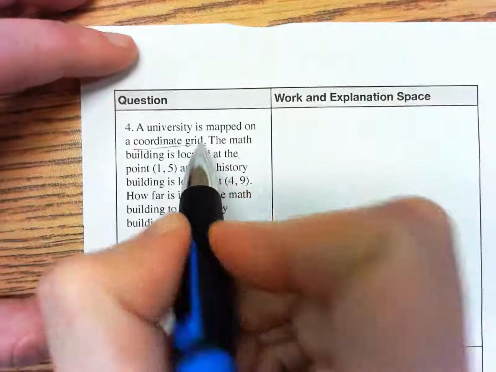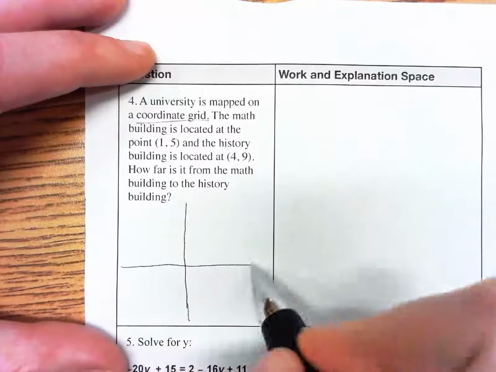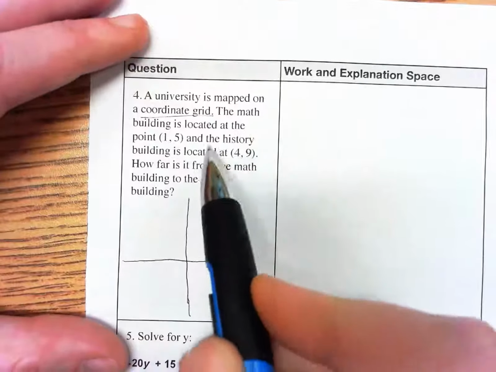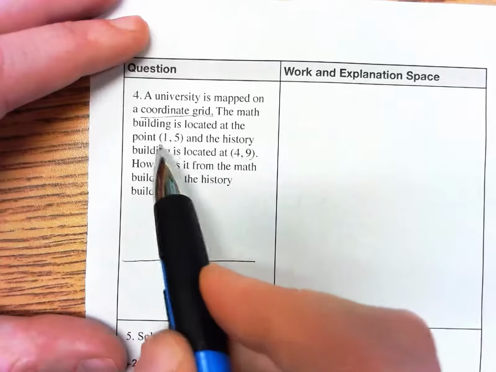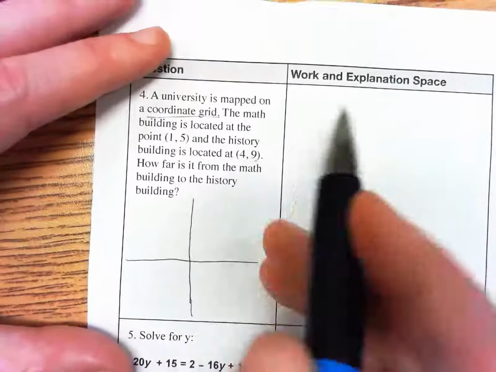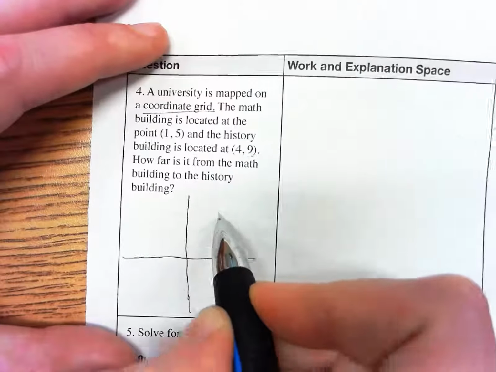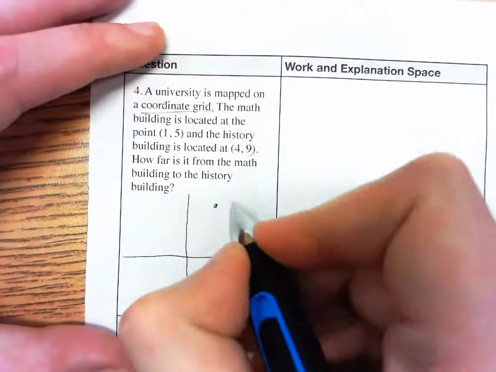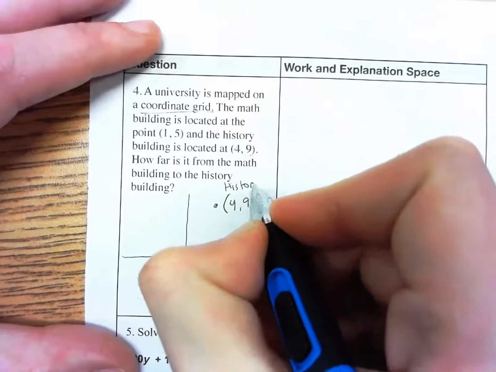So if it's on a coordinate grid, I'm just going to sketch this out really quick. There's our coordinate grid. And since this one has a 9 in it, I'm going to do that point first because this one is much smaller and I won't fall off the graph. So (4, 9), let's say that this is 4 right here, and then let's say this would be 9. So I'm going to say (4, 9), and that's the history building.